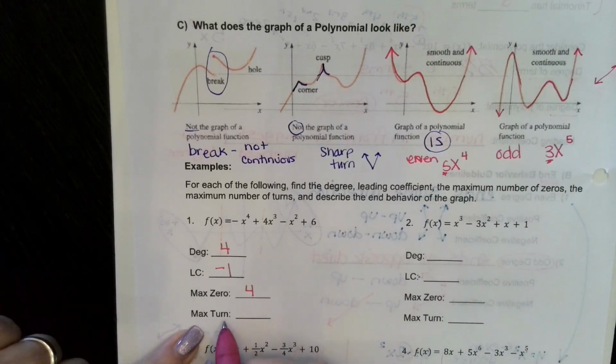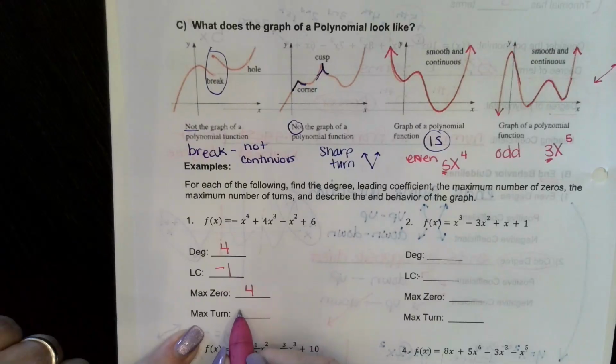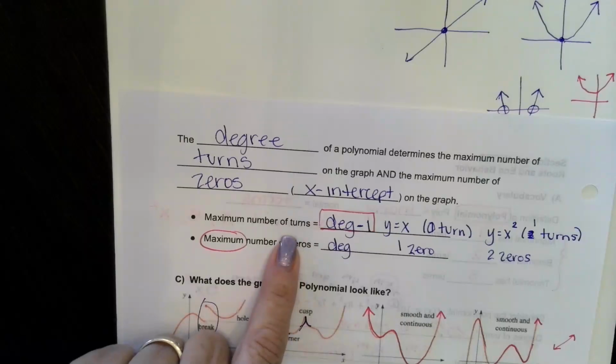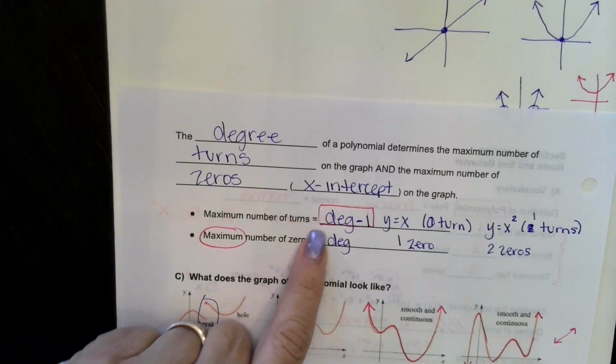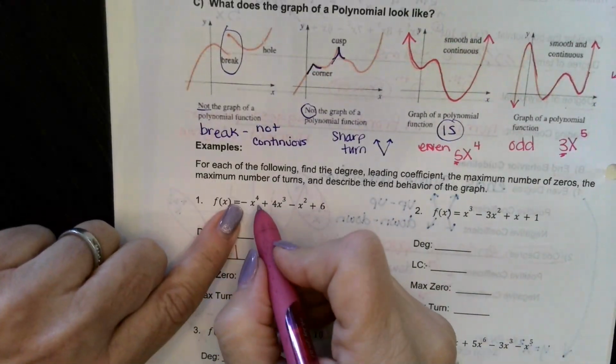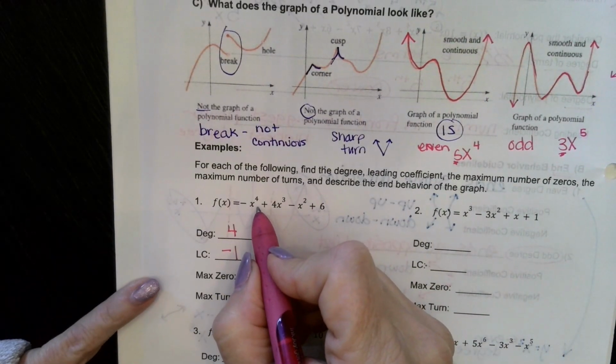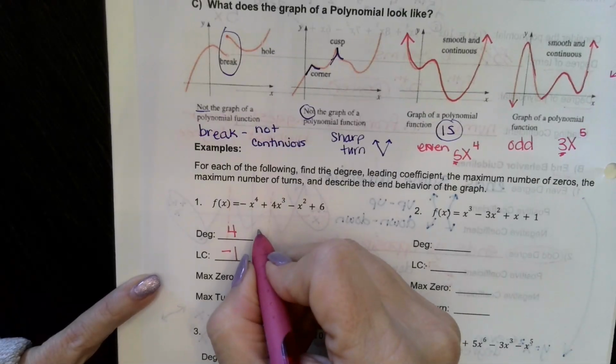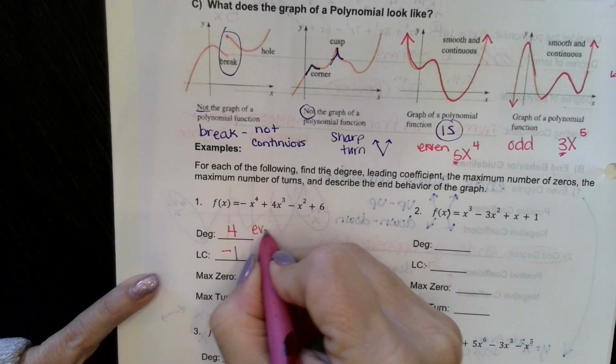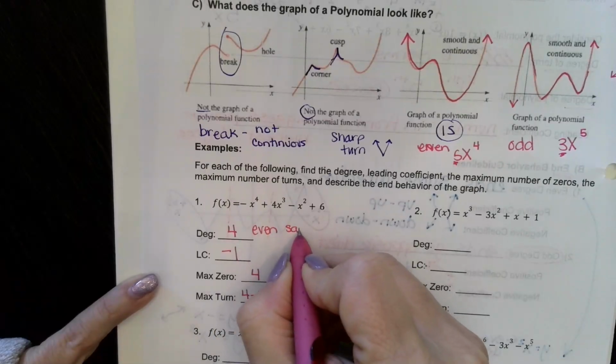And the maximum number of turns that I'm going to have is going to be 4 minus 1, which is 3. And that's what this formula up here was. Remember, maximum number of turns is the degree minus 1. So what I know about this is that because this is a degree of 4, this is going to be even, which is going to give us the same direction.